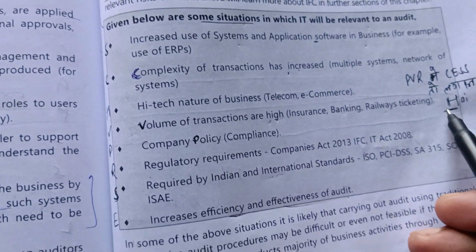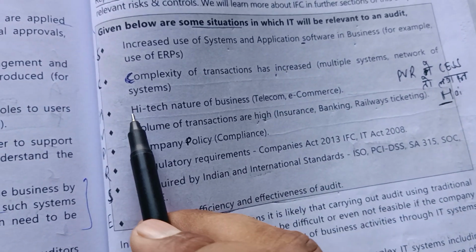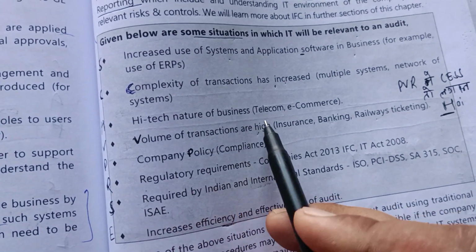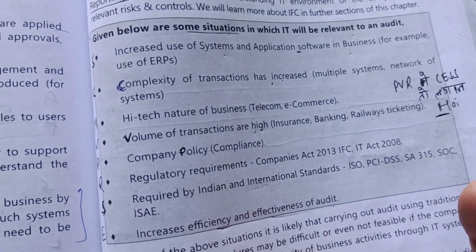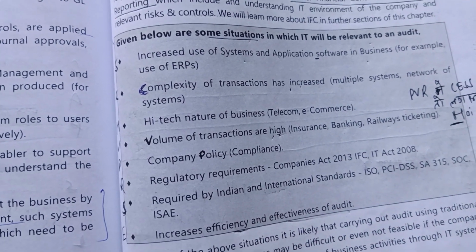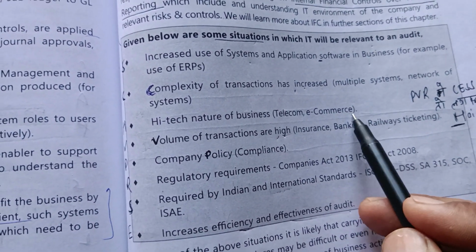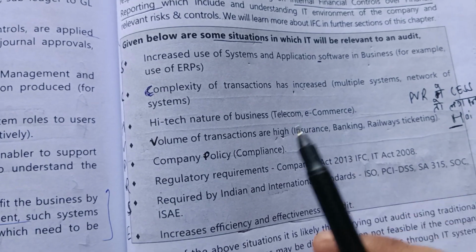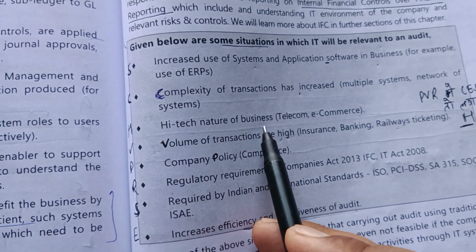और हे का एच ले लेना है. It means high tech nature of business, telecom, e-commerce. It is complex business. It's very large volume. In per day transaction there is huge tremendous transaction. So it is helpful for high tech nature of business.